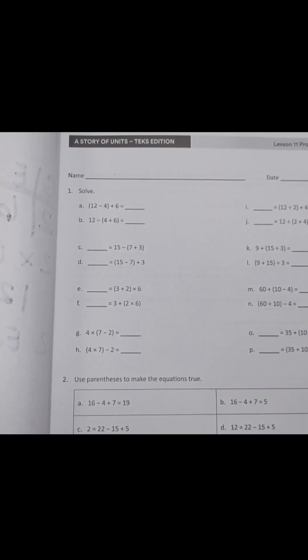Okay, so now we're going to get started with the problem set for Lesson 11. And again, our lesson is all about understanding the function, which means the purpose, of parentheses. The main takeaway from this lesson is to ensure that students know that you're supposed to complete the operation inside of the parentheses first. And then after you do that, you can perform the rest of the operation that's involved in solving the problem.